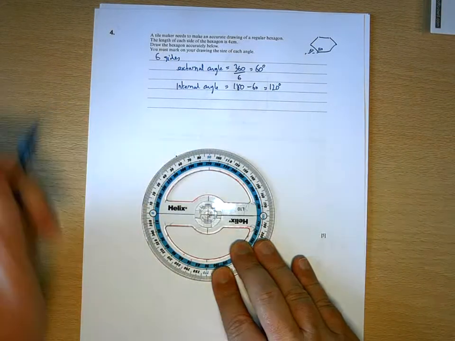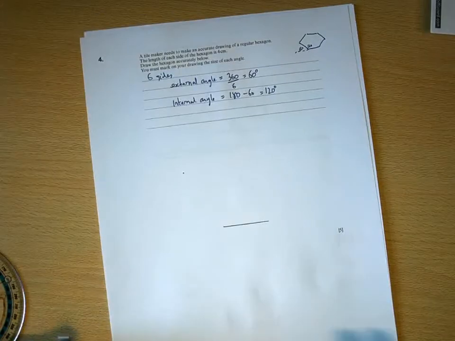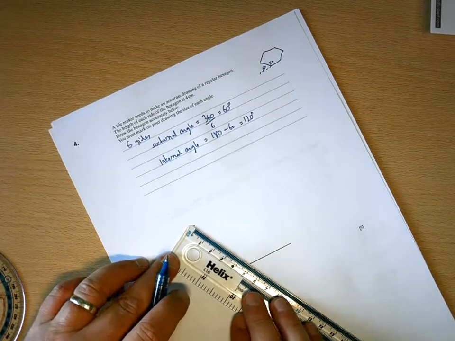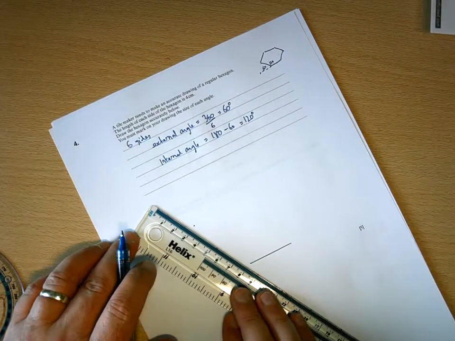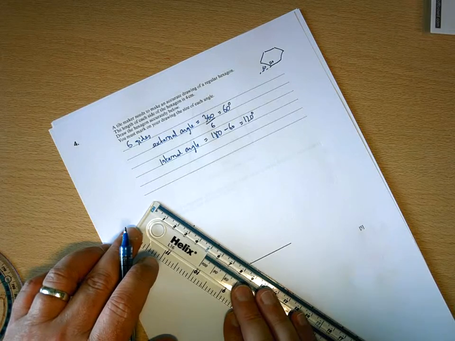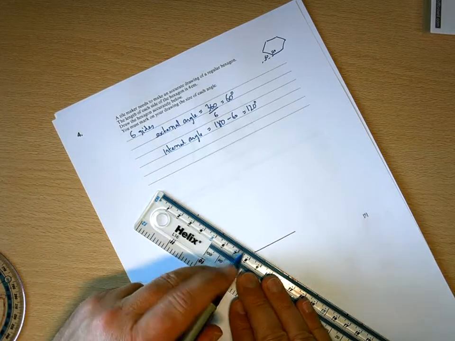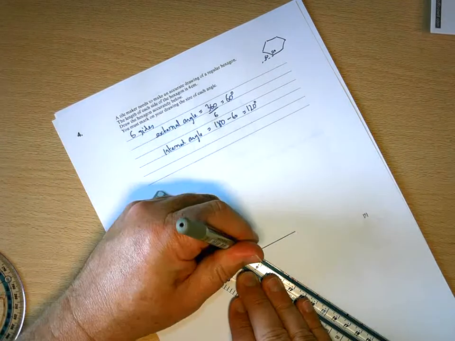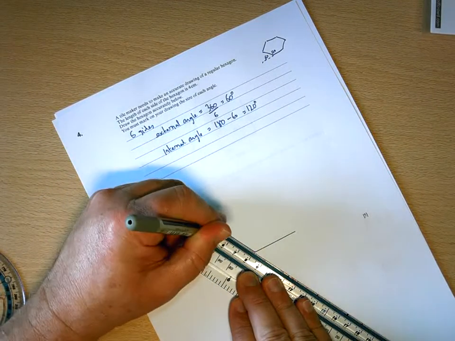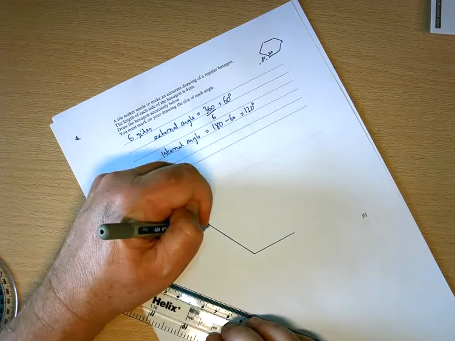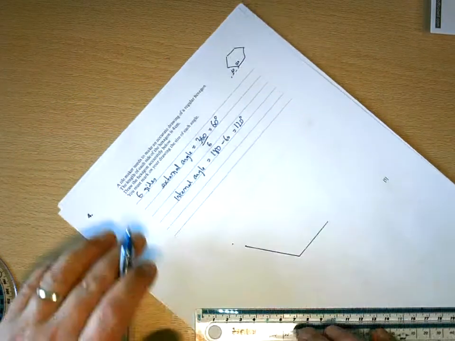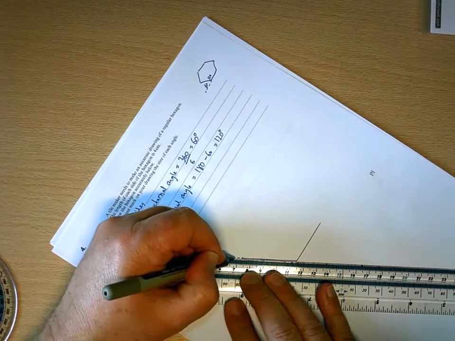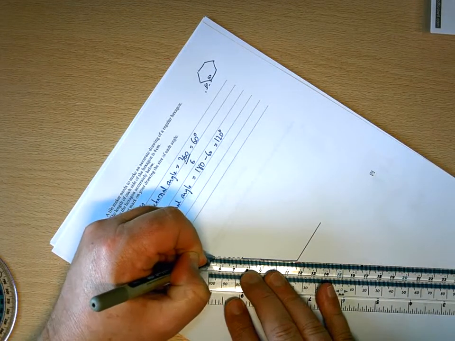So since I'm here now, I'll mark the 60 degrees, and I need 4 centimeters along there. So what I've done there is I've lined up 8 with that point, so I'm going to go as far as 4 there. And then if I just extend this, it should be right.